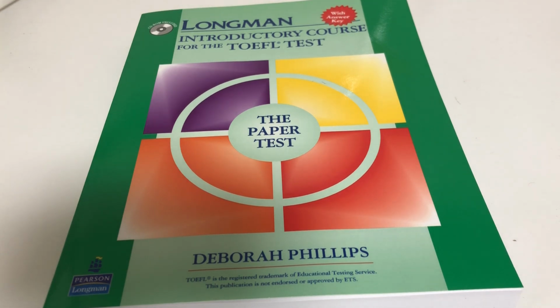German Introductory Course for the TOEFL Test. The Paper Test by Deborah Phillips. Published by Pearson Longman, ELT, a division of Pearson Education. CD 1.